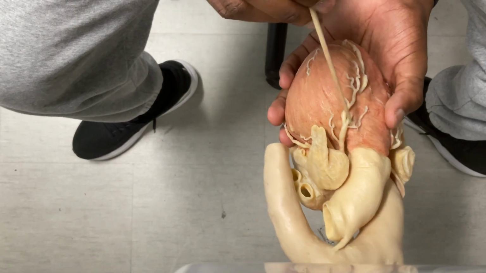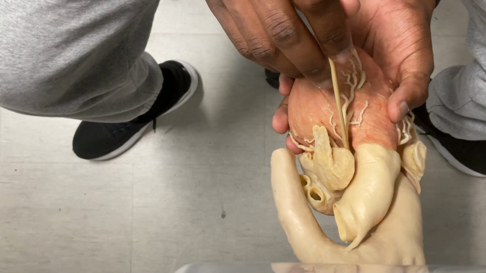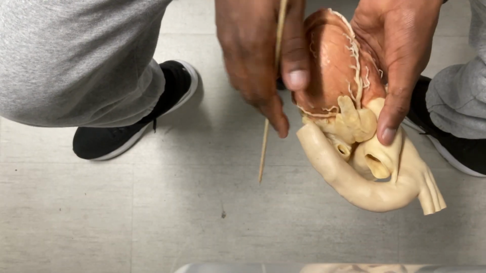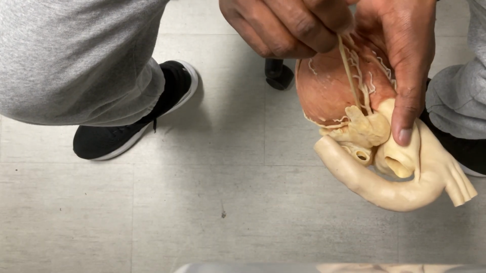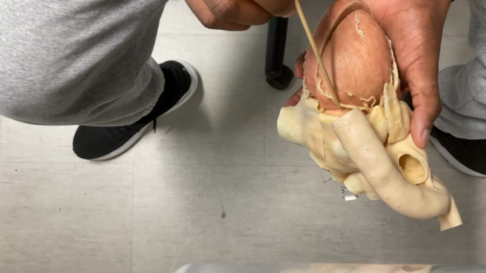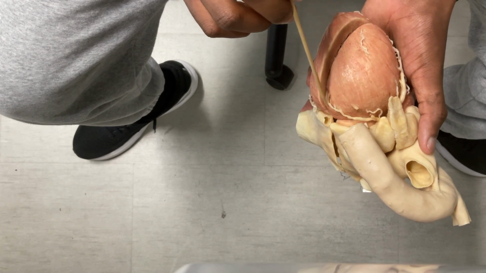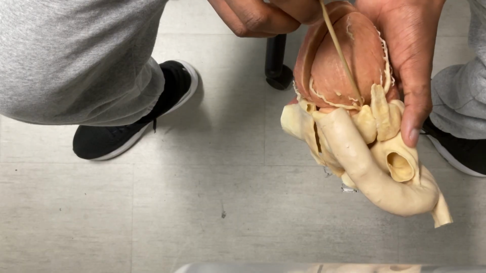And then we also have the second branch of the left coronary artery, which is the circumflex artery. That's this artery that we're seeing here. You can see it branching, going sideways or curving. That is the circumflex artery.